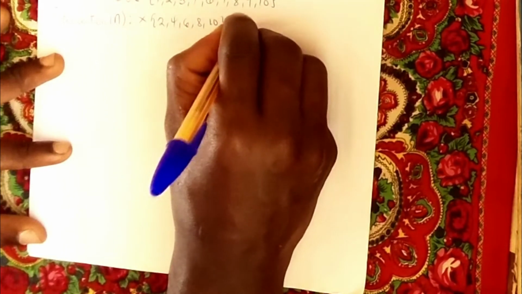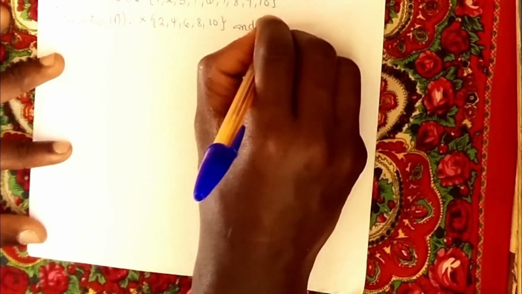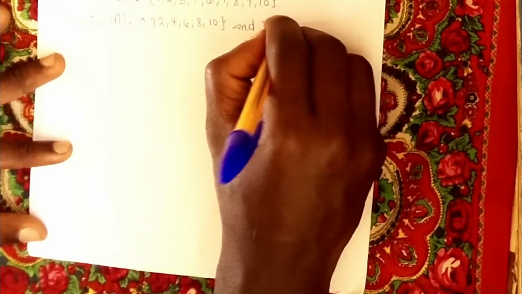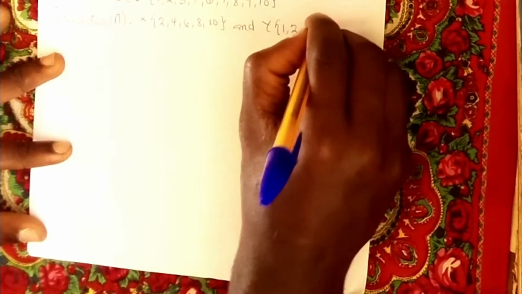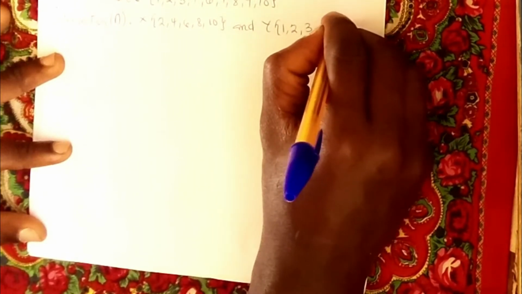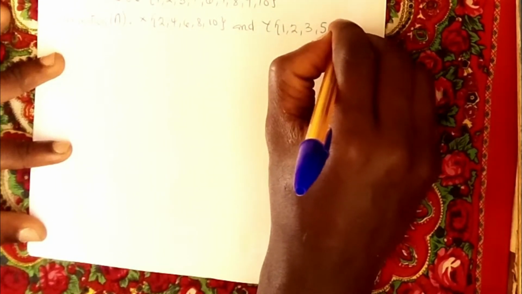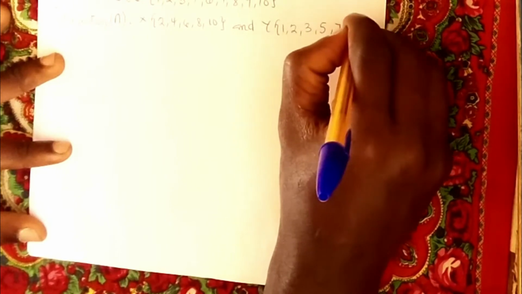set Y with members 1, 2, 3, 5, 7, and 9.